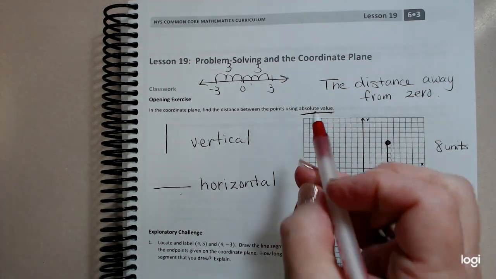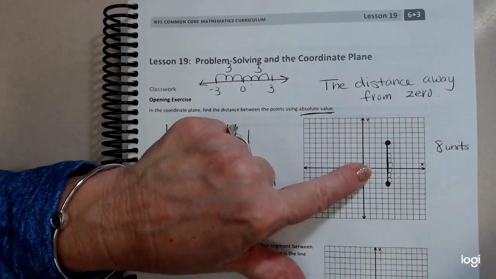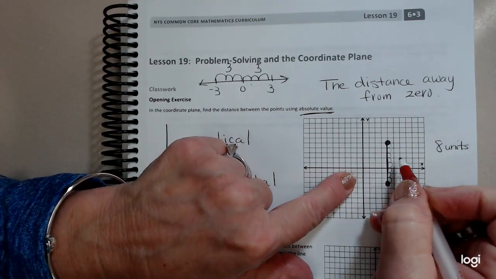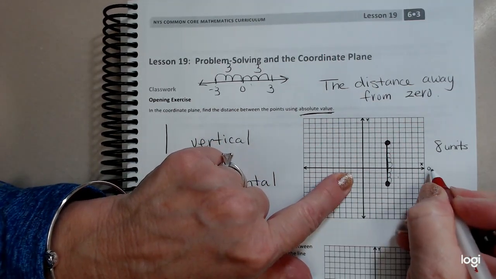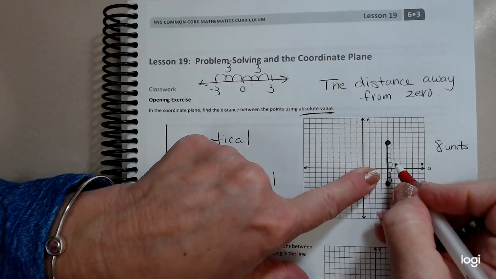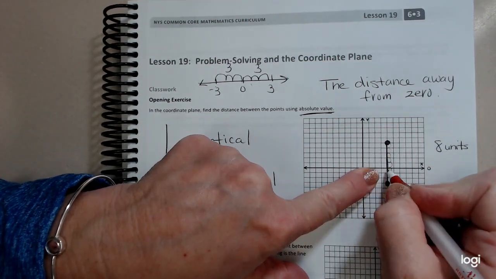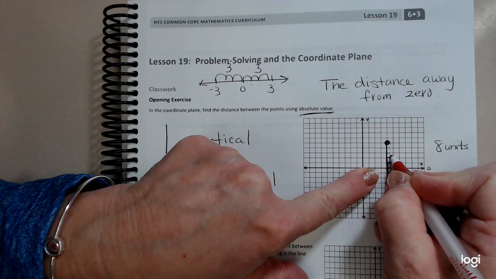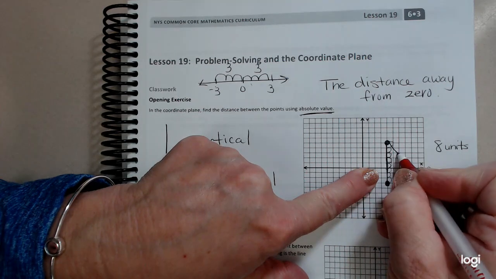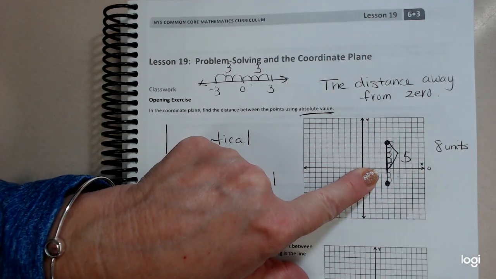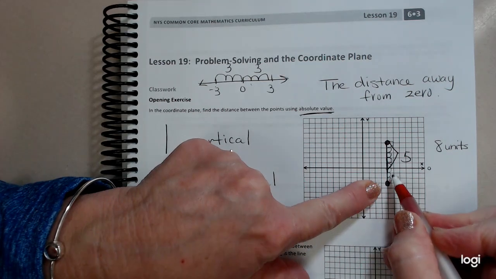Now it says to use absolute value. Well, absolute value would be doing this. Here's my x-axis. Remember, it's the 0 line. So how far is this point away from 0? 1, 2, 3, 4, 5. From here to here is 5. Well, how far is it from the 0 down?